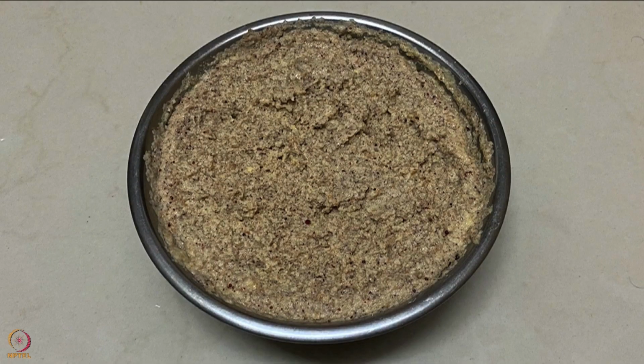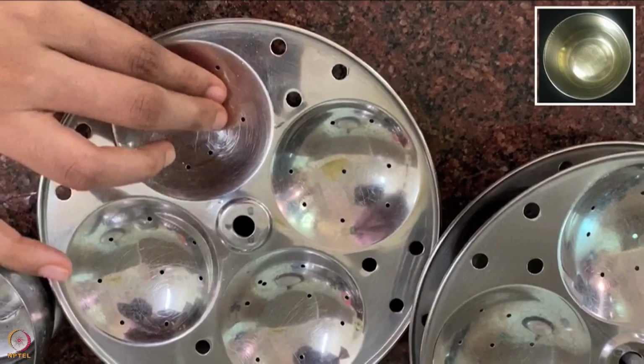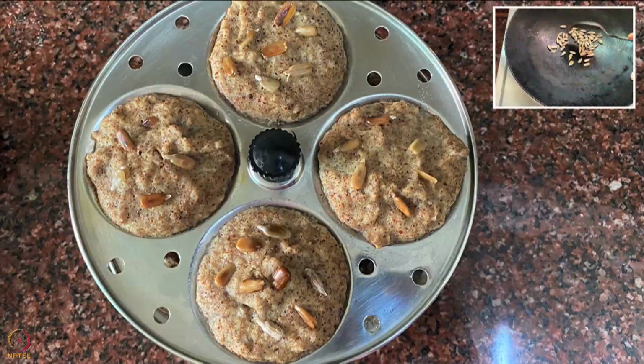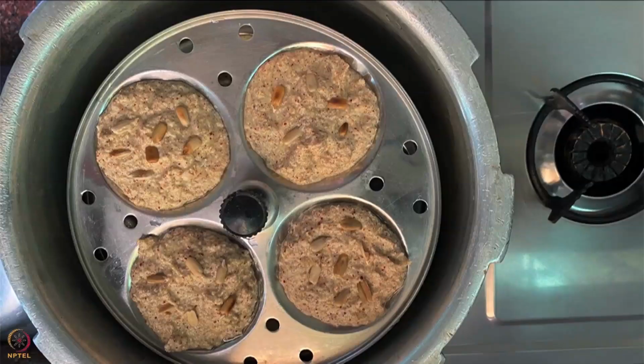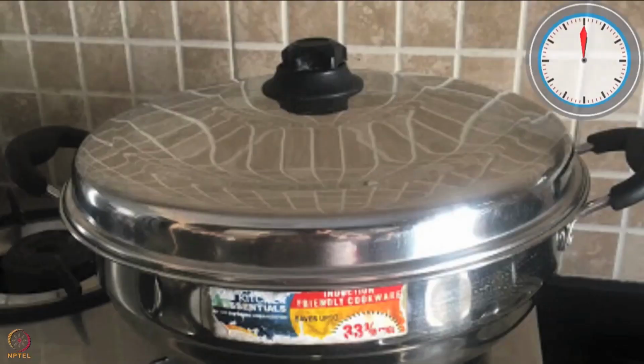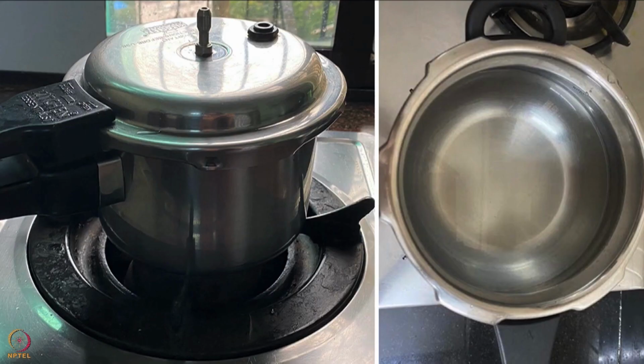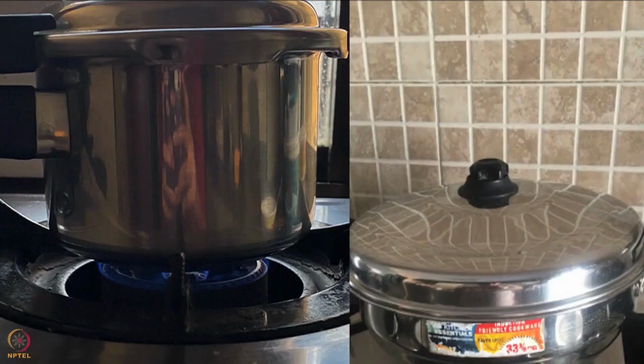Once the batter rises, with clean hands, grease the idli plates with some oil. Pour the batter into the plates. Garnish with some roasted sunflower seeds on top of the batter. Place the plates in a steamer and cook for 10 to 15 minutes. If you do not have a steamer, you can also use a cooker without the whistle. Fill 1/4 of the cooker or steamer with water and steam the idlis.